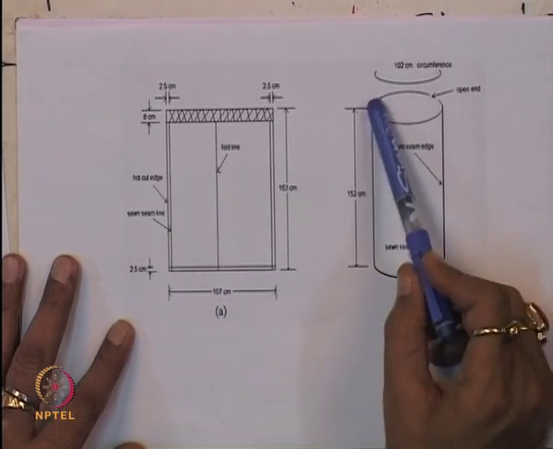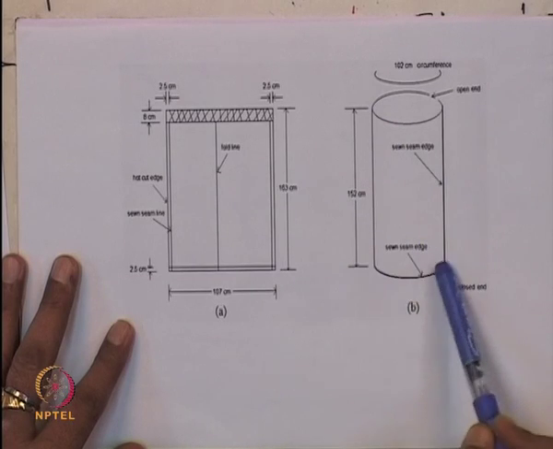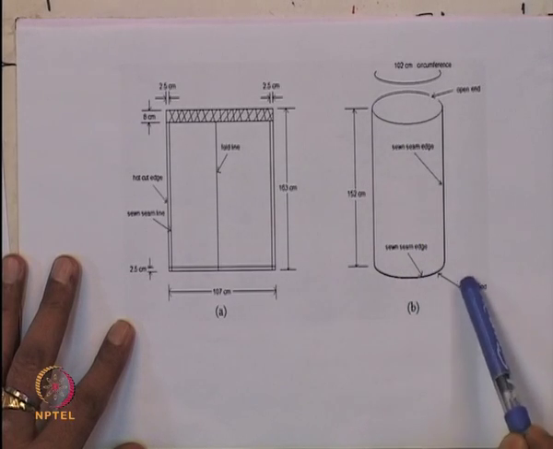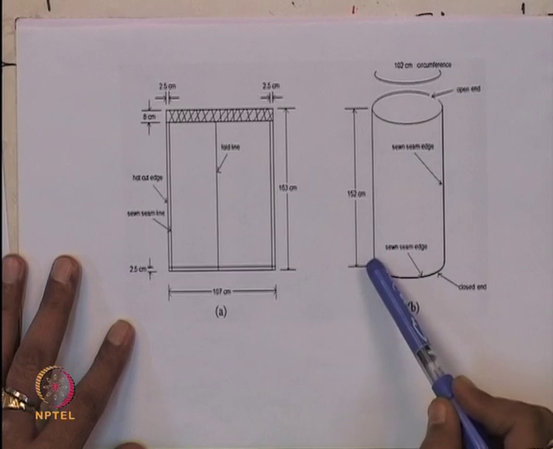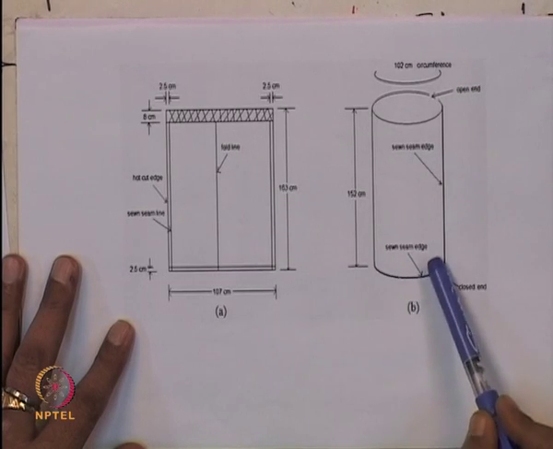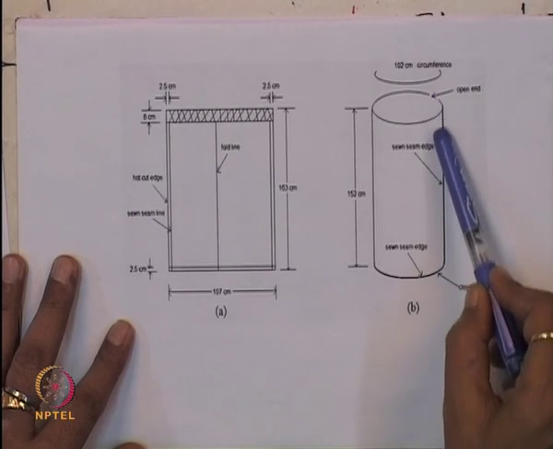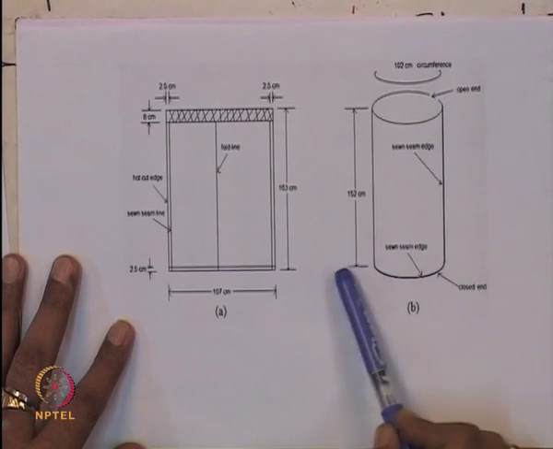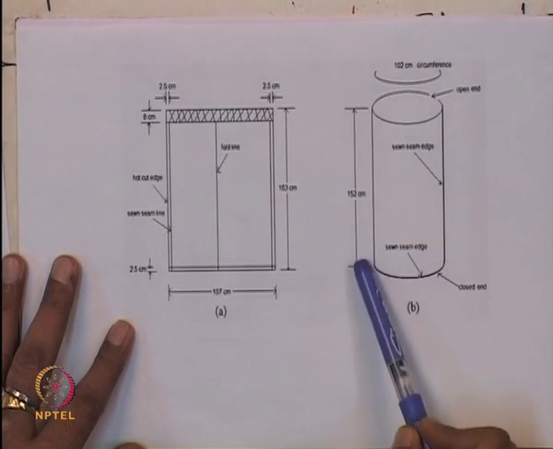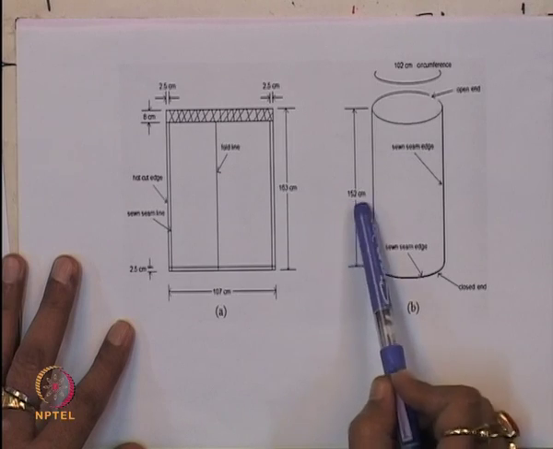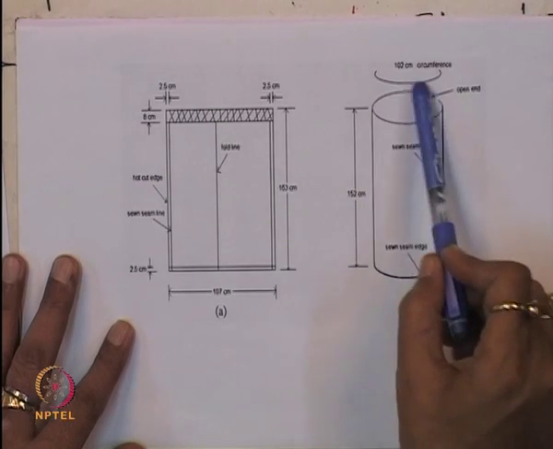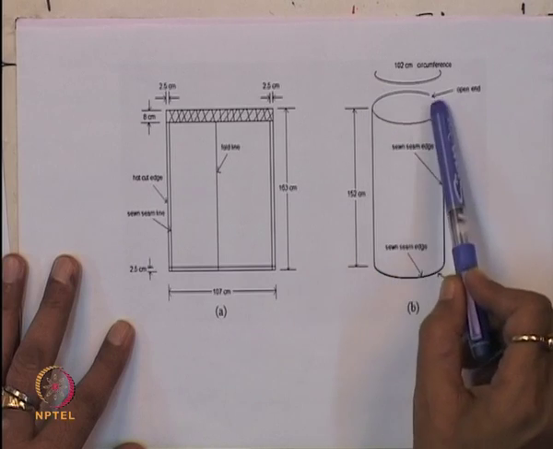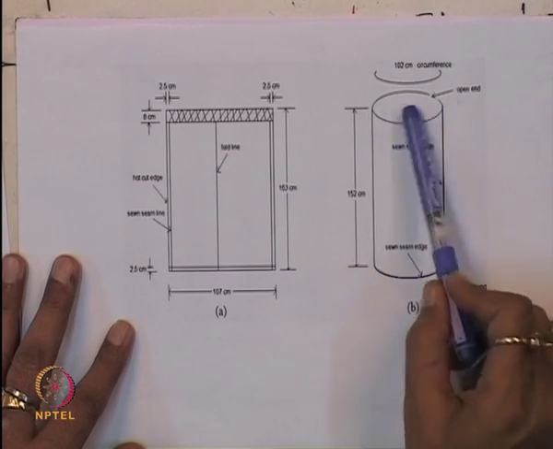it looks like a kind of cylinder. This is the closed end and this is the open end. So in the closed end there is a seam edge, and also on one side there is a seam edge. The length of the geotextile tube is 152 centimeter, and this is the open end, which is 102 centimeter in circumference.